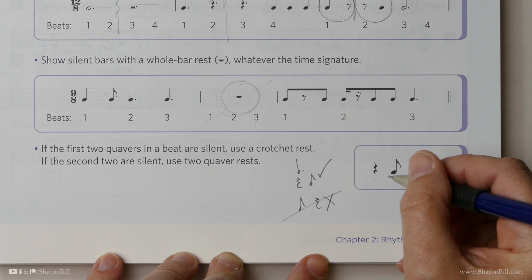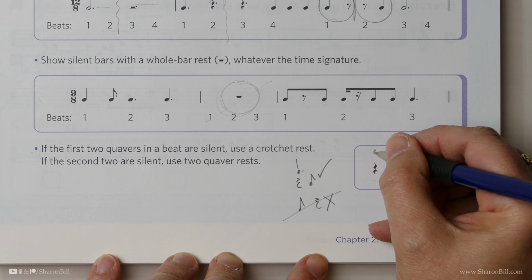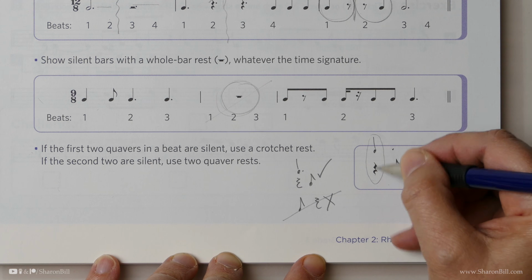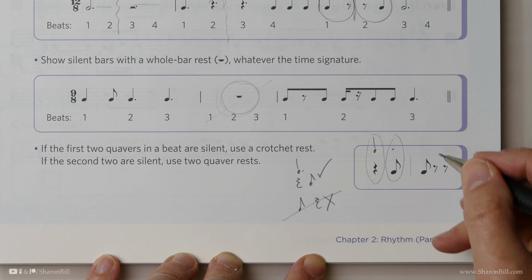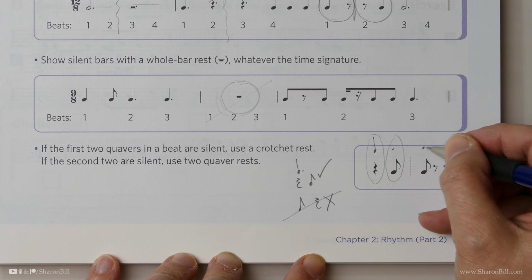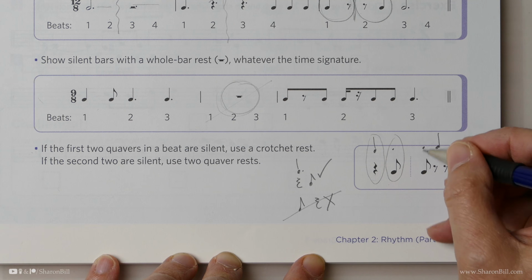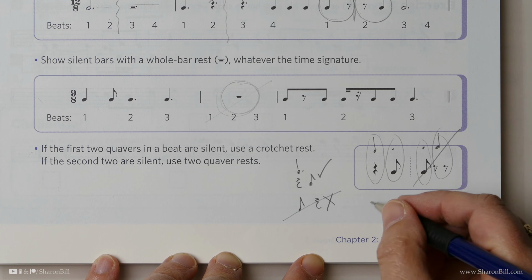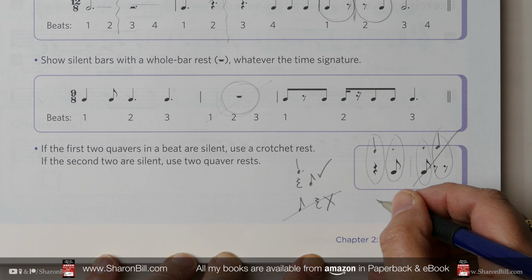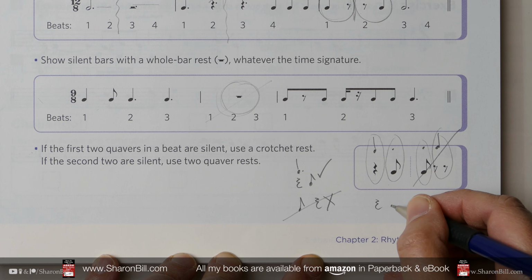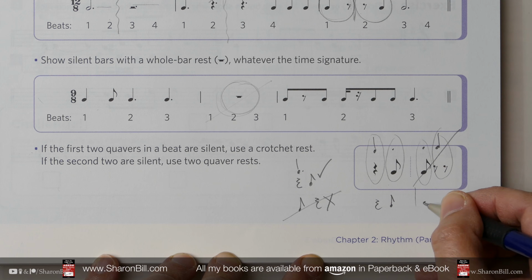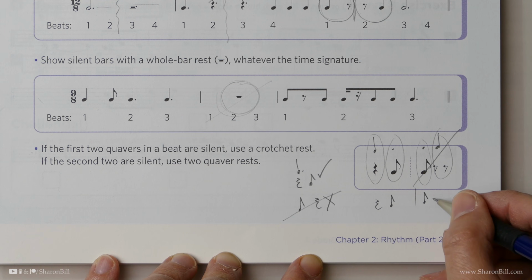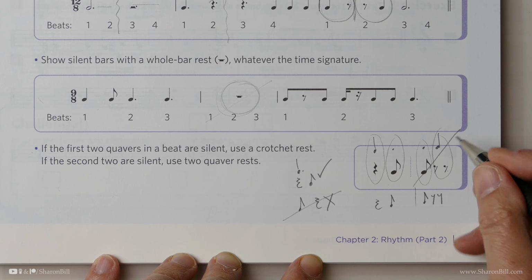And the only way that I can think that it makes sense is, imagine we've got a dotted crotchet. There's our crotchet, there's the dot. You would not have a dot and then a crotchet. That just doesn't make sense at all, does it? And so a crotchet rest at the beginning is okay, but if it's the second part of the beat, like quaver beats 2 and 3, we have to show each quaver beat.